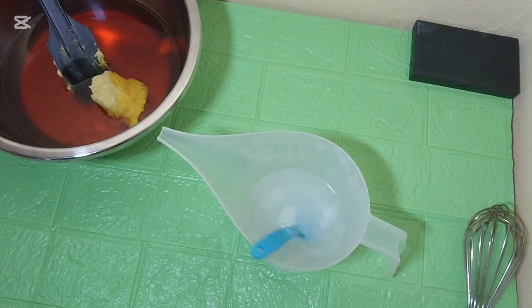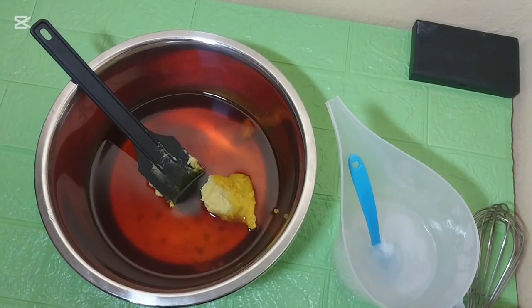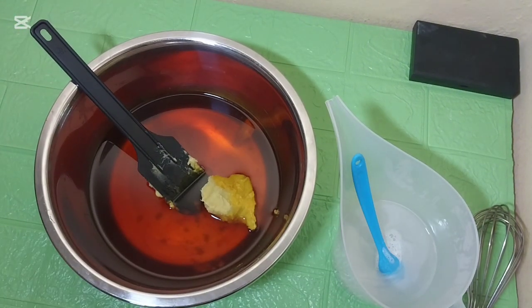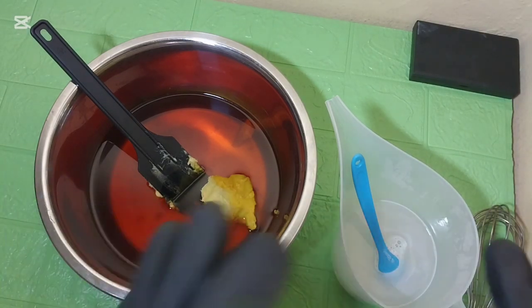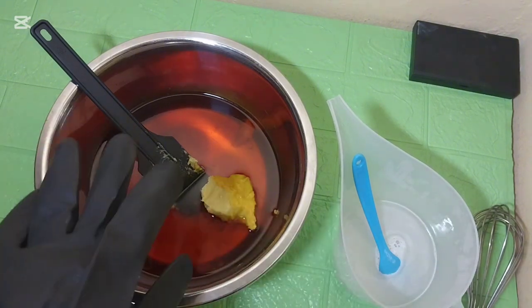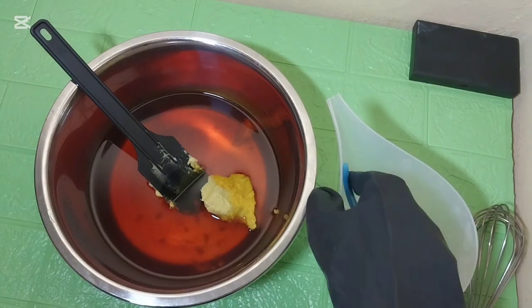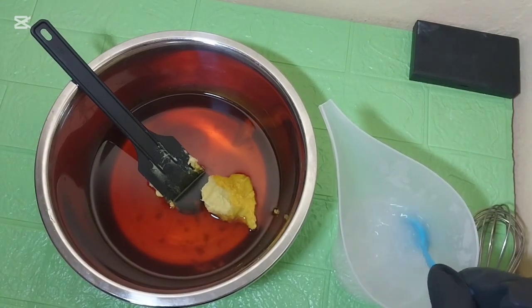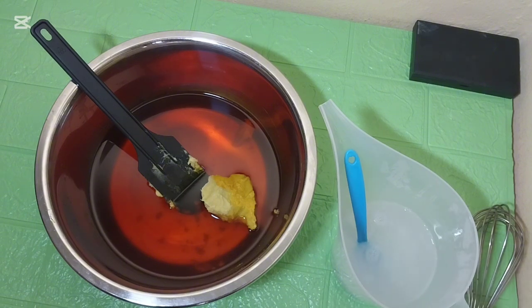So for this soap, I did not melt my oils. I want to use the heat from the lye solution to melt the oils. Usually, you would melt down the oils and allow them to cool before making soap. That's the usual method of making soap. But today we're going to use the heat from the lye solution to melt the oils, so it's going to give it a balance. But we need to make sure that the lye is actually dissolved. We need to make sure that there are no particles of lye before we make use of it.